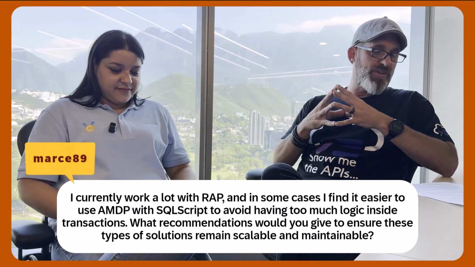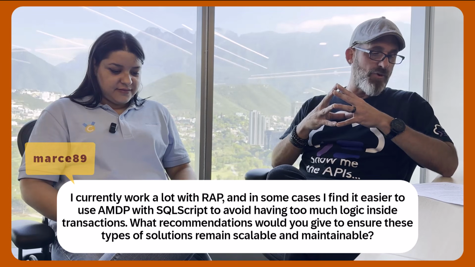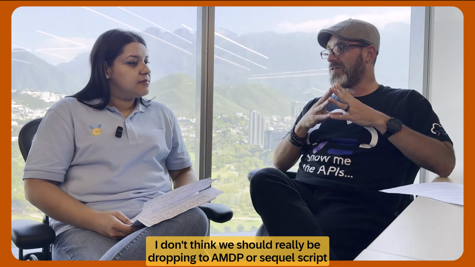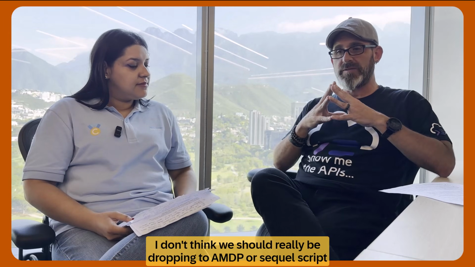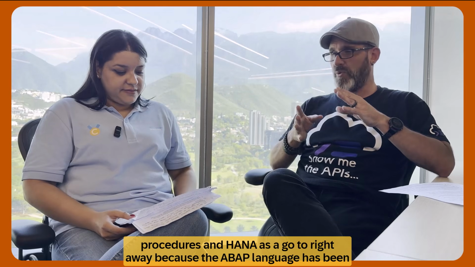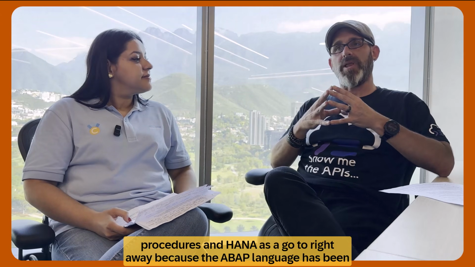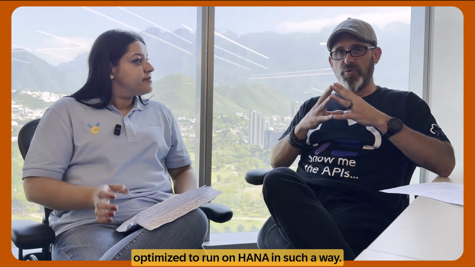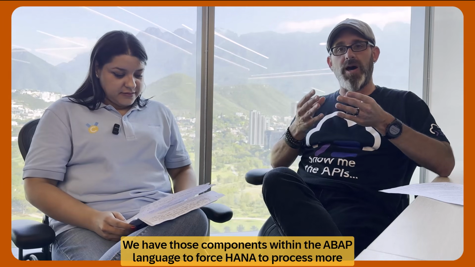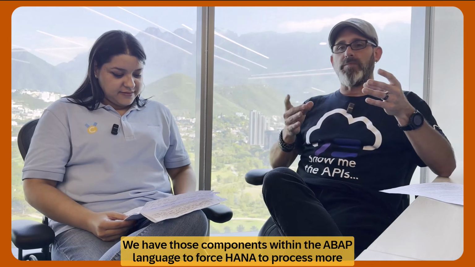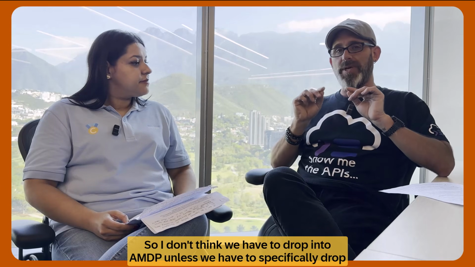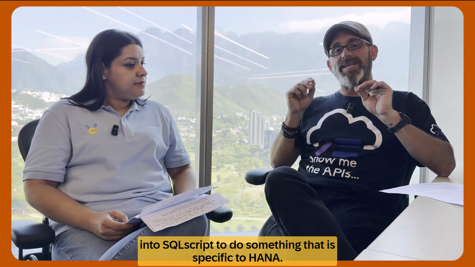What recommendations would you give to ensure these types of solutions remain scalable and maintainable? I don't think we should really be dropping to AMDP or SQL script procedures in HANA as a go-to right away. Because the ABAP language has been optimized to run on HANA in such a way, we have those components within the ABAP language to force HANA to process more efficiently. So I don't think we have to drop into AMDP unless we have to specifically drop into SQL script to do something that is specific to HANA.